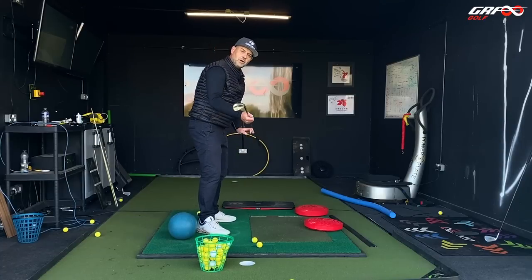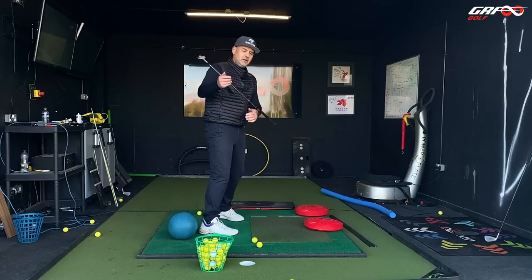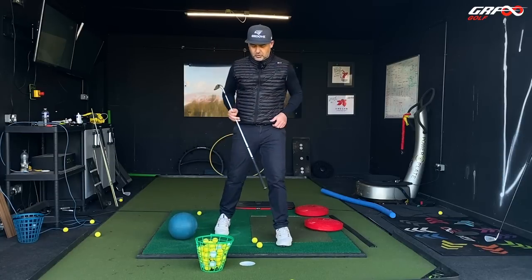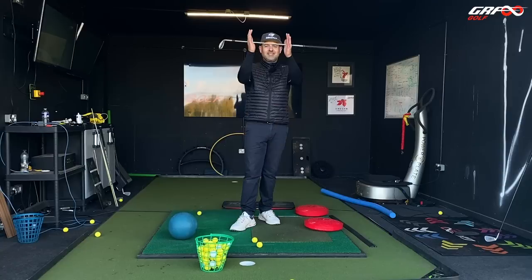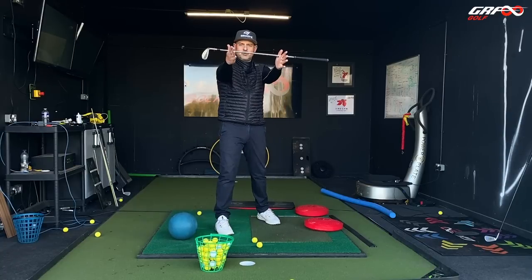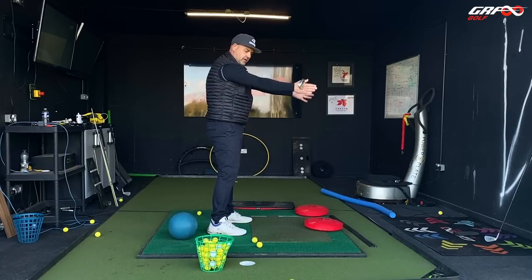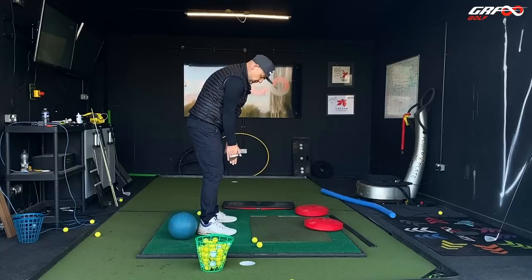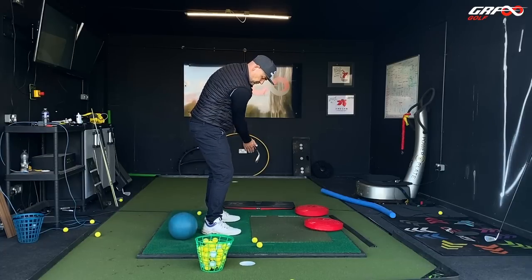So frontal plane guys, wrecking ball. If you haven't got all this stuff and you've not got loads of balls to spray around, take the golf club, karate chop hold between the thumb and forefingers, hold it out there, bring it down underneath your shoulders and just swing it from side to side.